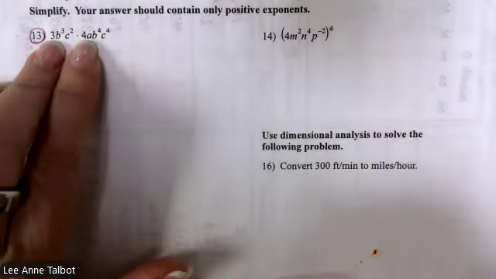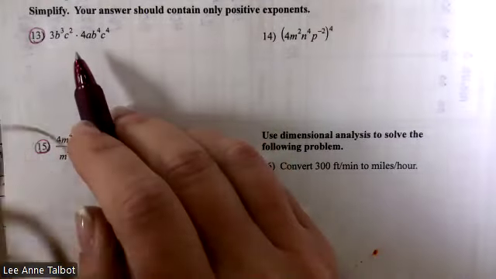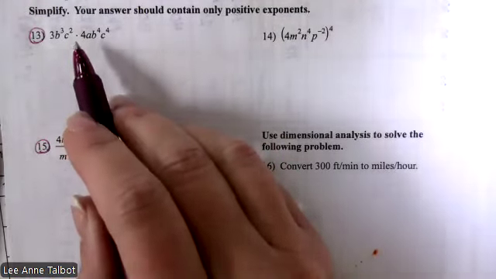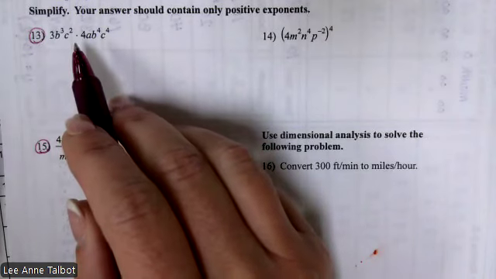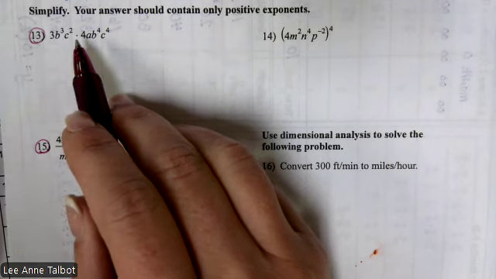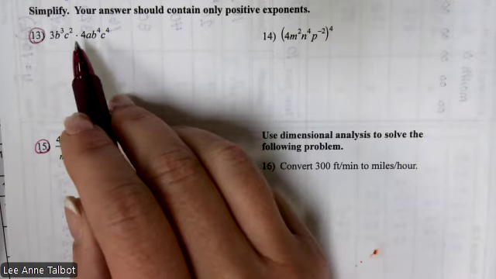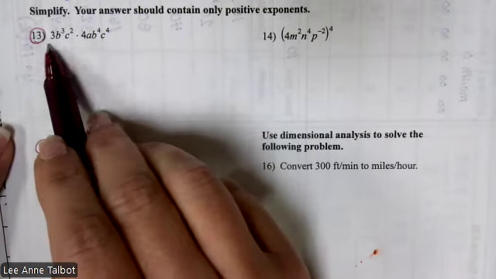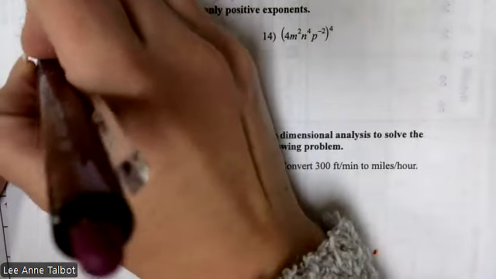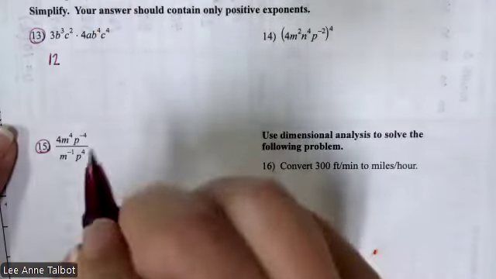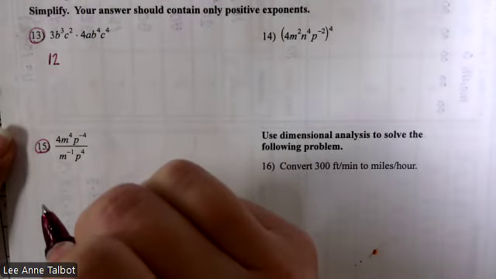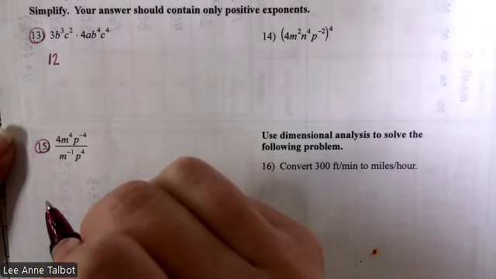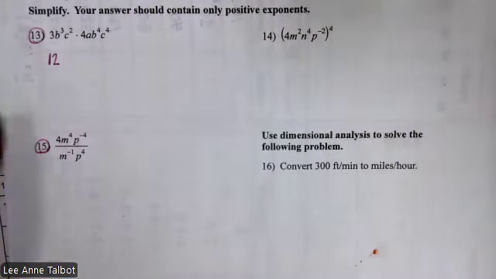So let me ask you this. What operation is happening in this problem number 13? What operation? There's a little dot here. What does that mean? Multiplication. Okay. So when you multiply the numbers, I get 3 times 4 is 12. And what do we do with the exponents? Add them. Okay.